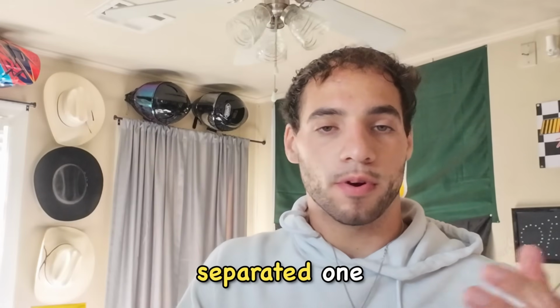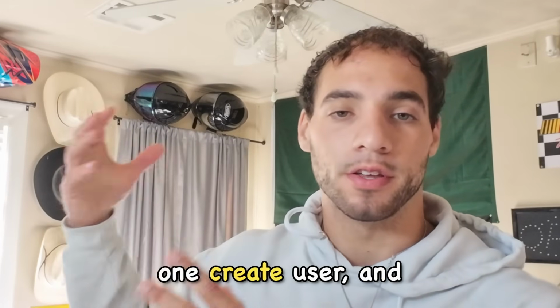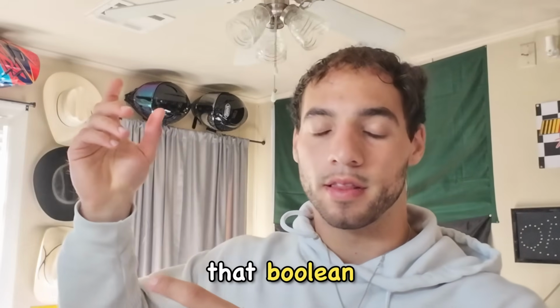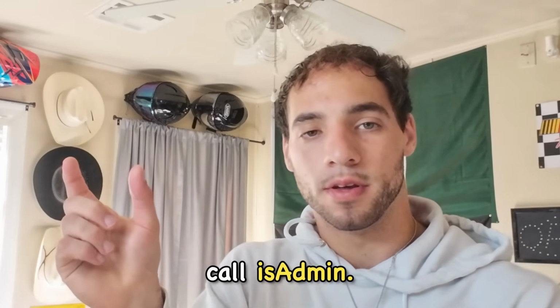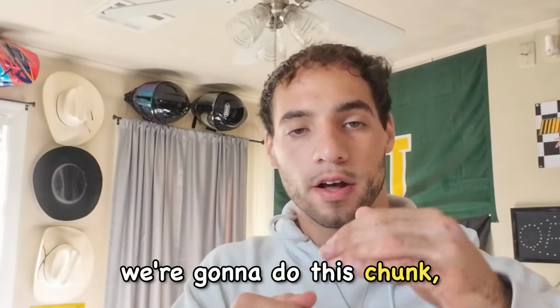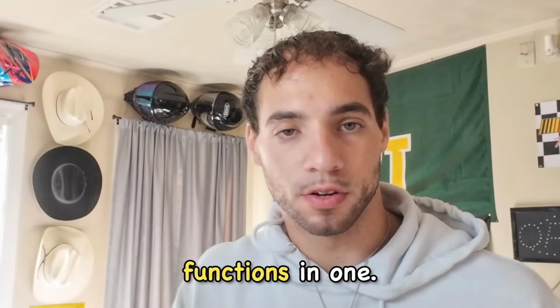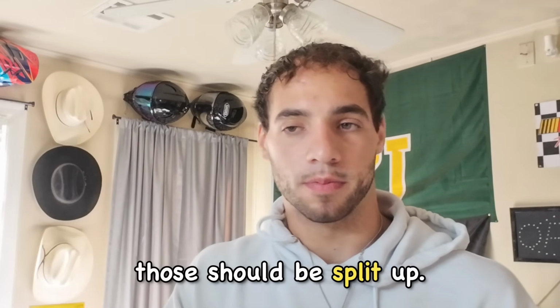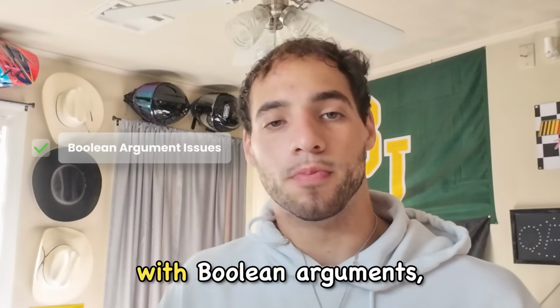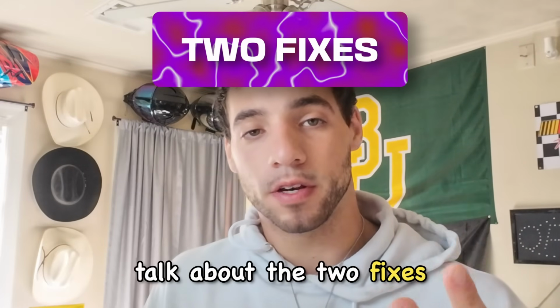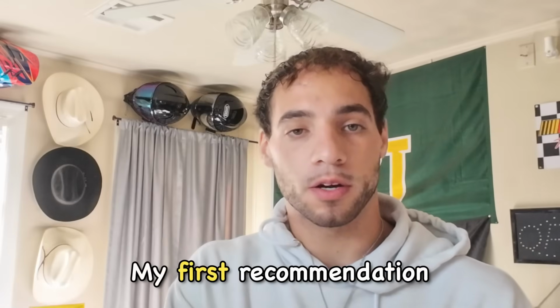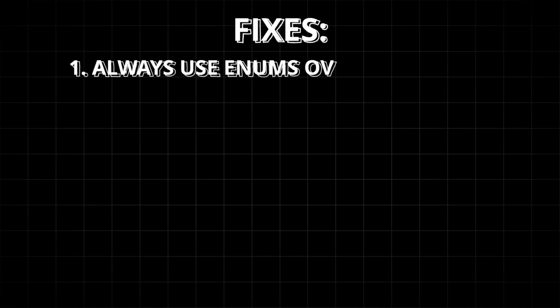You have essentially combined one massive function, let's call this one create user, and the first Boolean we're going to call is admin. If they're admin, we're going to do this chunk, else we're going to do this chunk. That's two separate functions in one. In that case, those should be split up. So I've discussed the two big issues with Boolean arguments, and now I'm going to talk about the two fixes for those two situations. My first recommendation when avoiding Boolean arguments is to always go with enums.